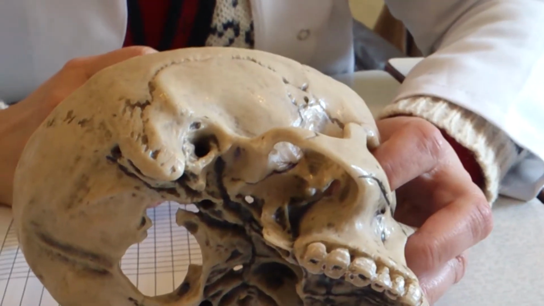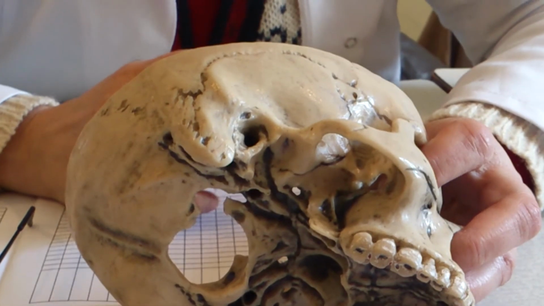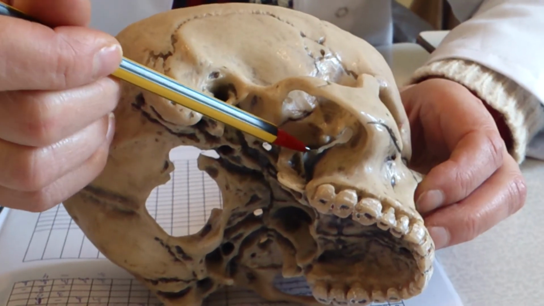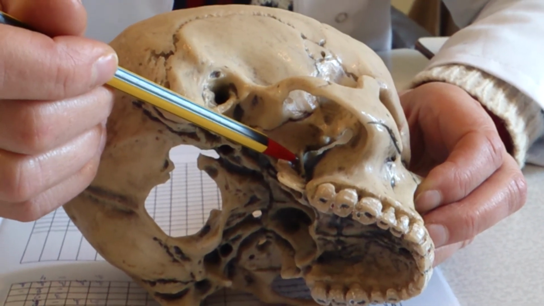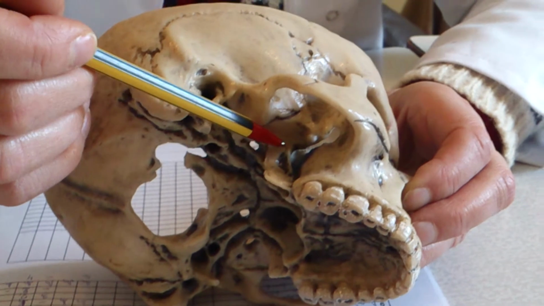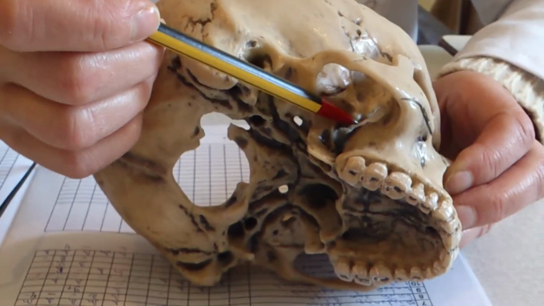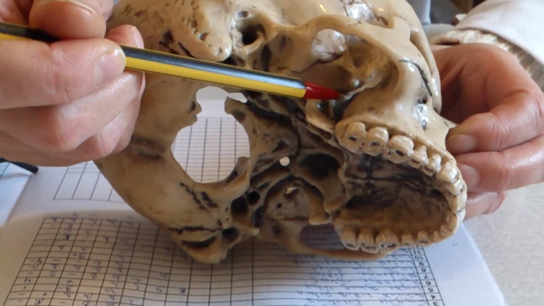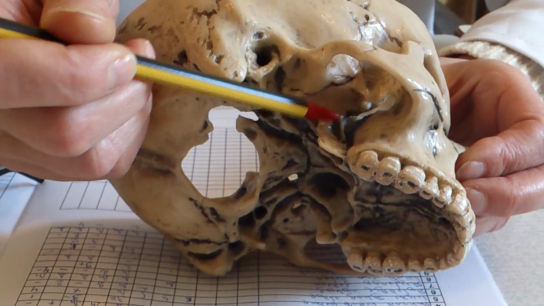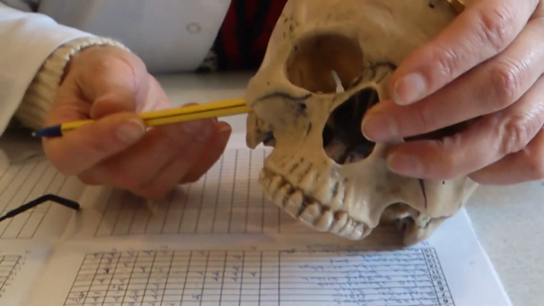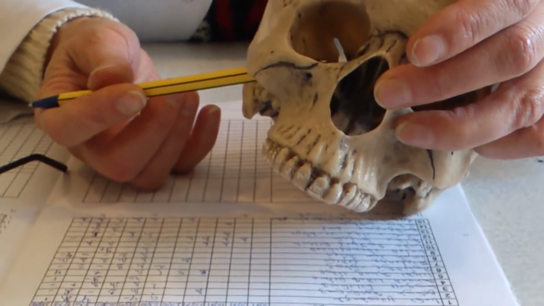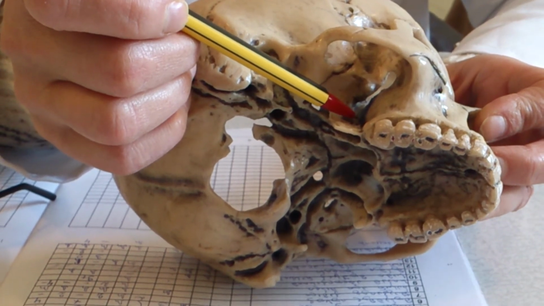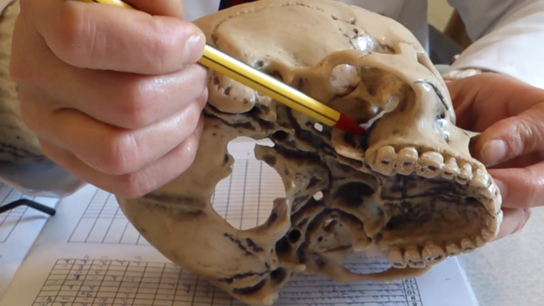This fossa is important because blood vessels and nerves which come to the pterygopalatine fossa from this region enter different parts of the skull. For example, a nerve is here. How can it enter the orbit from this region? Directly through the inferior orbital fissure. The pterygopalatine fossa is connected with the orbit by the inferior orbital fissure.